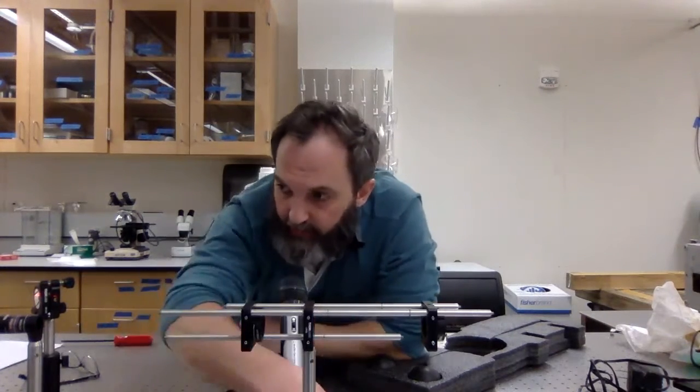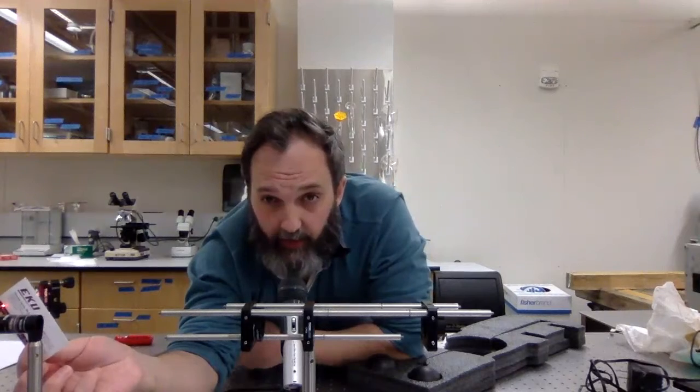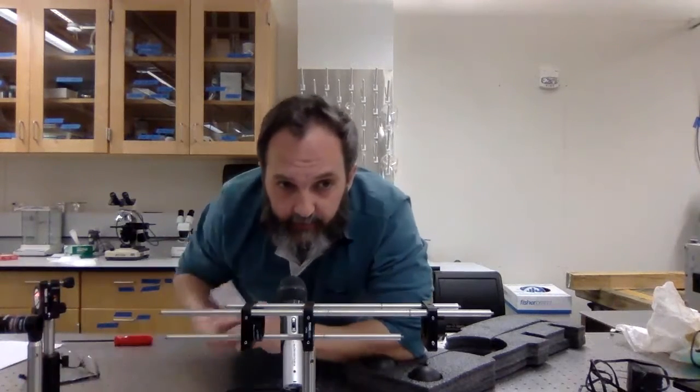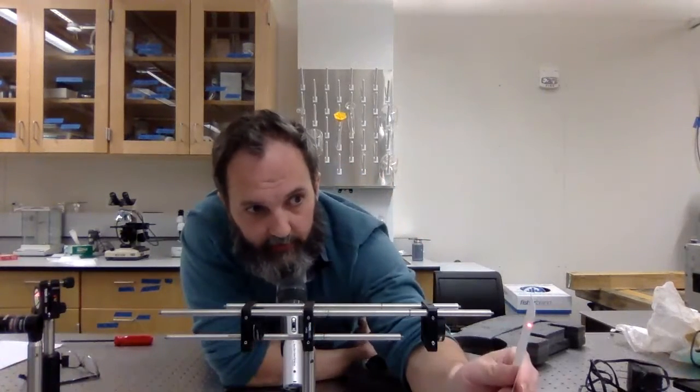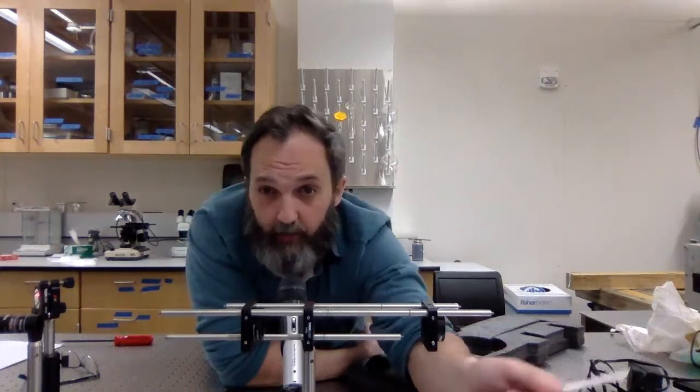So we wanted to fiddle with the behavior of this beam a little bit. Coming out of the laser, I don't know, it looks to my eye like it's about 1 millimeter across. Coming out of here, I'd say it's a little bit bigger. Why did I do that?